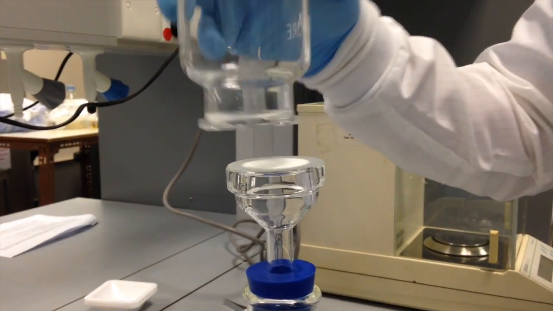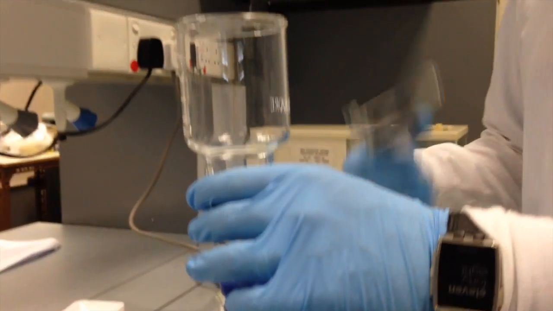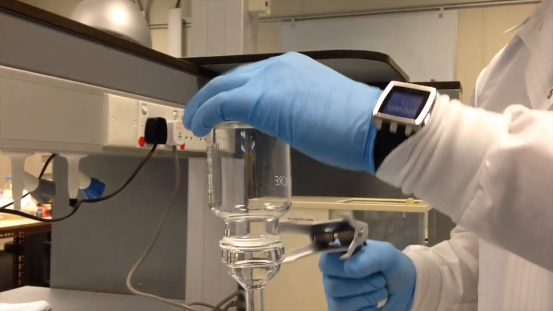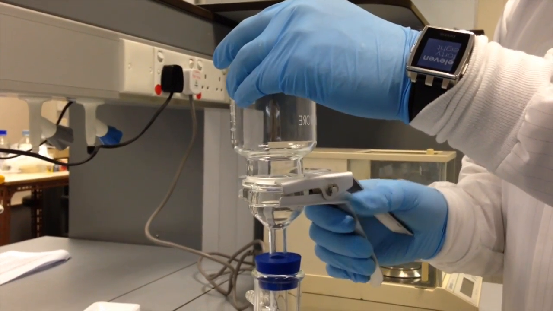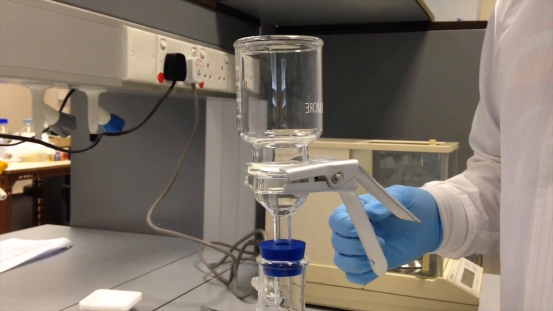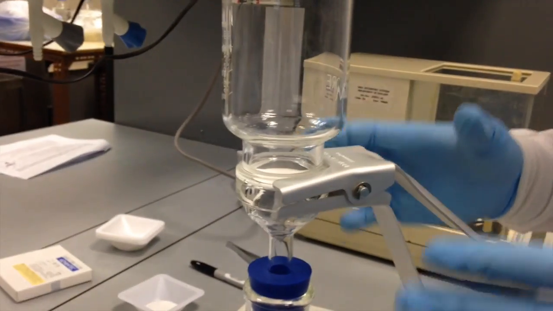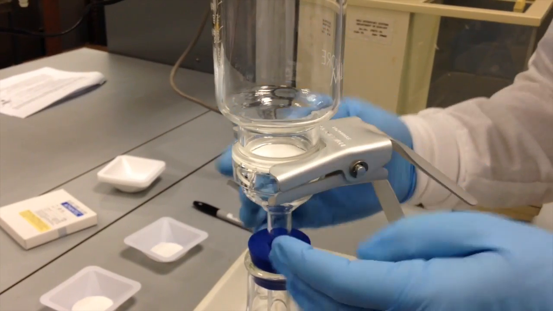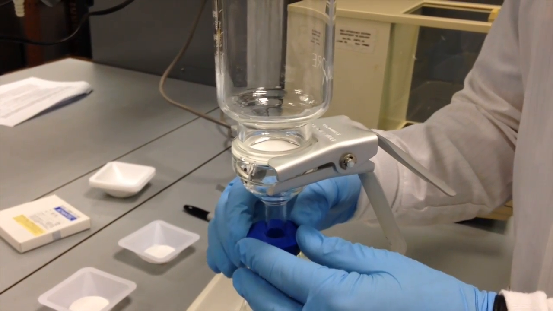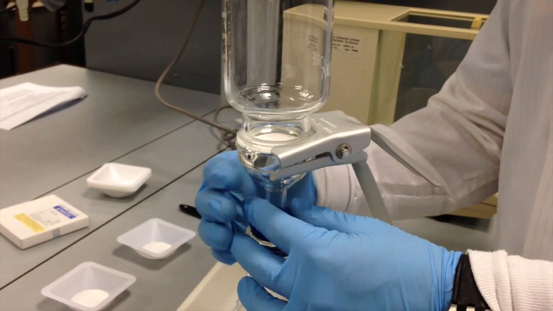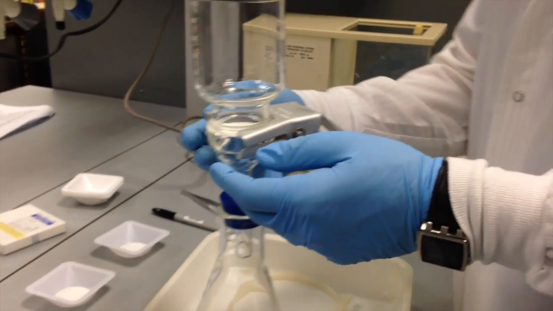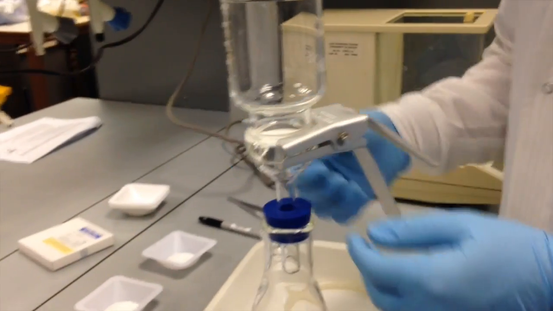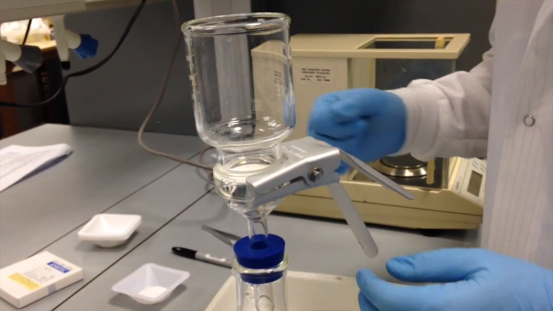But you'll notice that there's nothing holding this on here, so we have another piece, which is a metal clamp, that you can squeeze to open up and slide over top of these two pieces to hold them tightly together. So this will keep your filter in place while you're conducting the filtration. It forms a nice seal between the glass pieces as well as between the silicone stopper and the flask, so that your vacuum is being applied strongly and evenly to the interface between the filter paper and the sample that you're going to add above it.